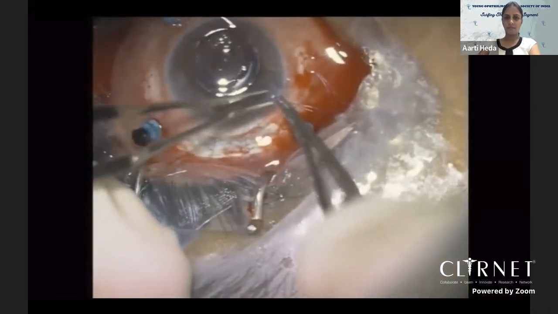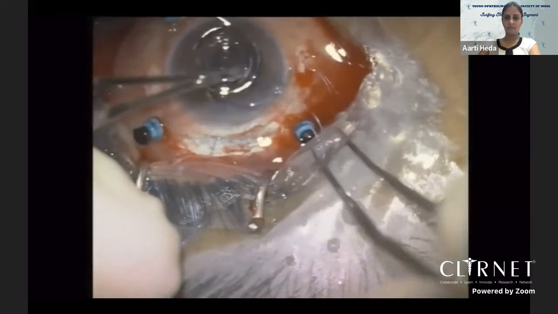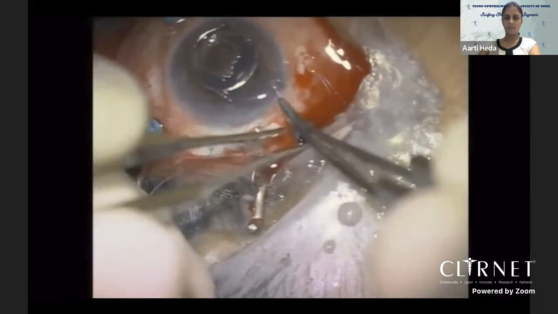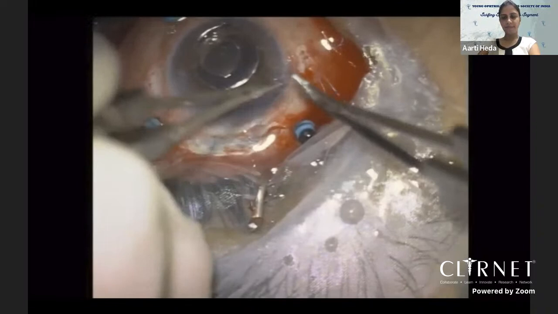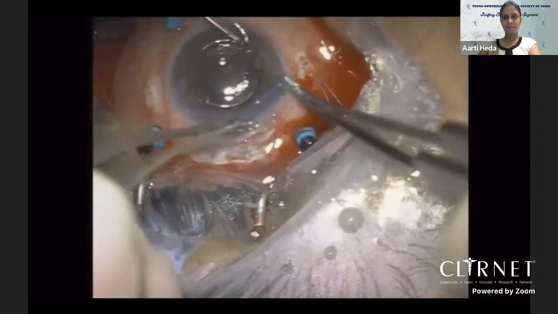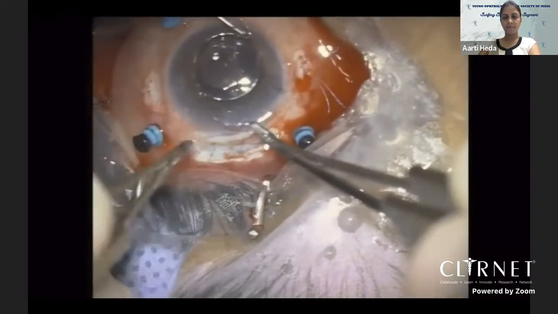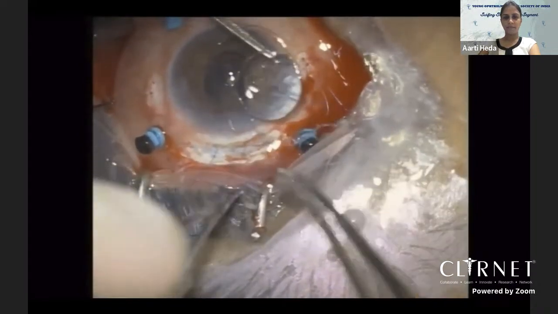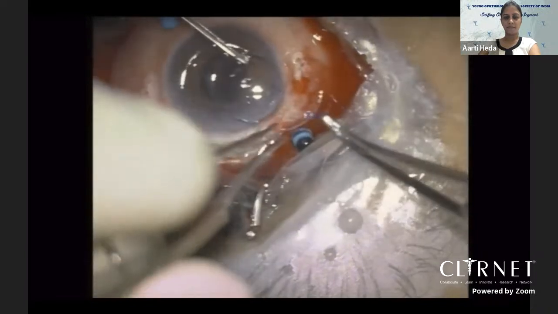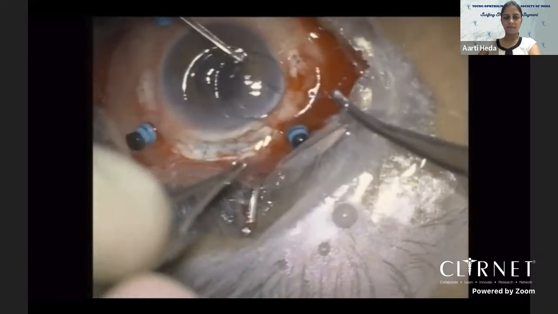So it's a PMMA IOL and has got eyelets in its haptics. We have to pass both the sutures from each side through the eyelets and tie them carefully. And it's really important to tie these sutures really well. Otherwise, post-operatively, we can see some wobbling of the IOL.